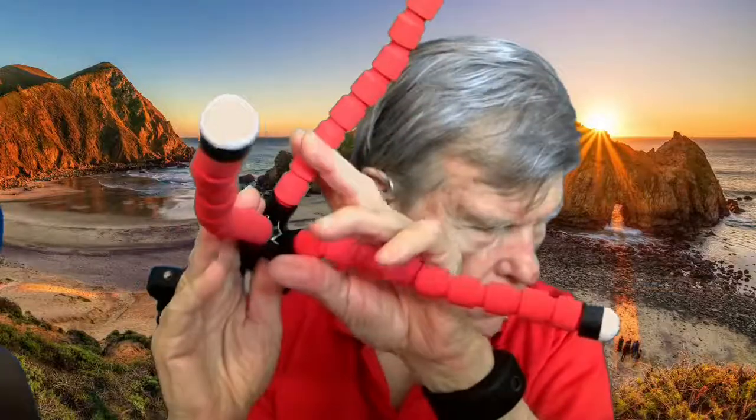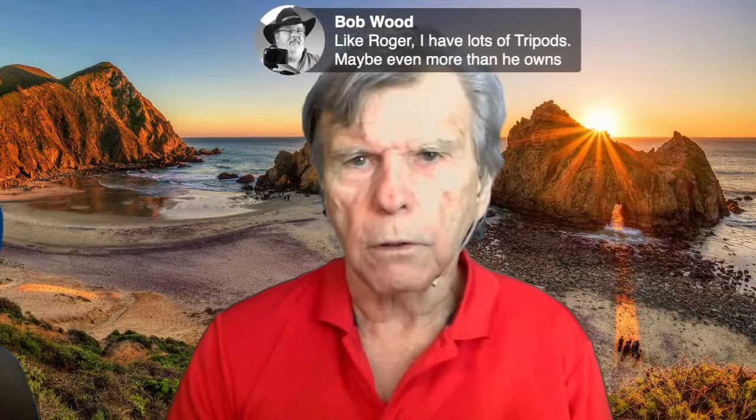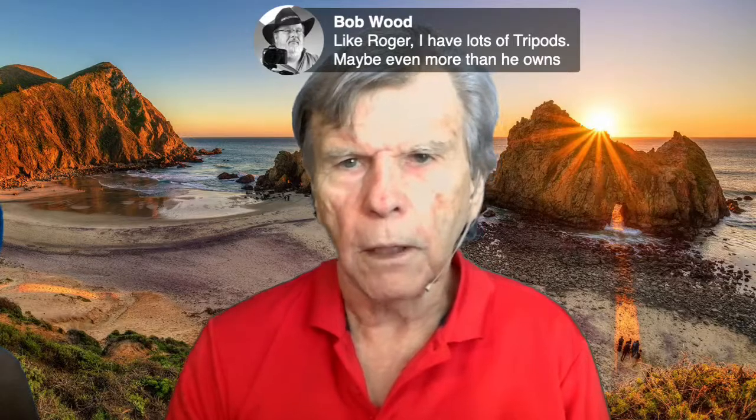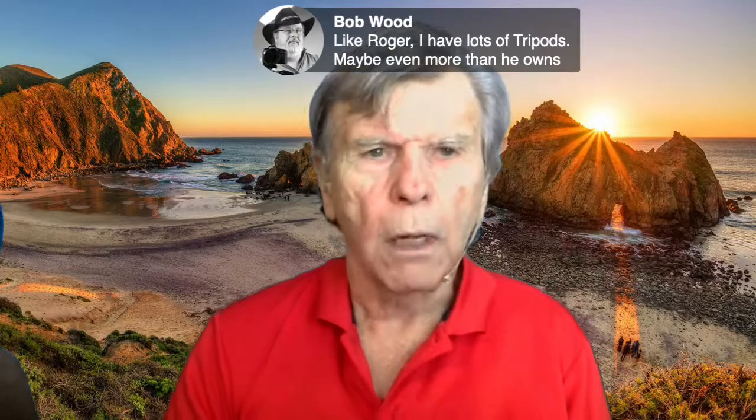Then after that, Bob turned me on to one from Manfrotto that has a pistol grip on it that makes it real easy to adjust. It's also pretty lightweight for travel. And I'll tighten that up so it doesn't flip around. So yeah, if you have any questions about tripods, you can certainly give me a call or write me an email, and I would be glad.